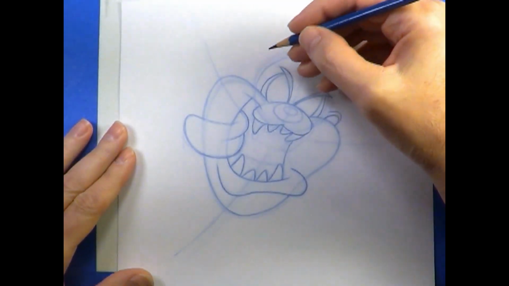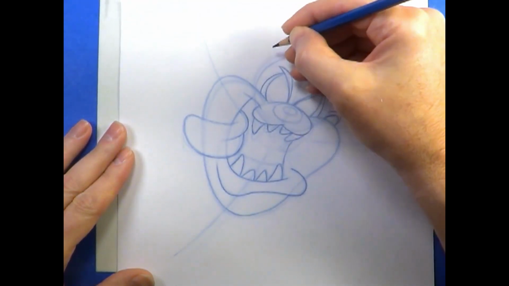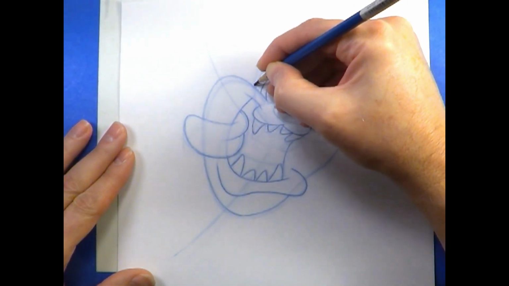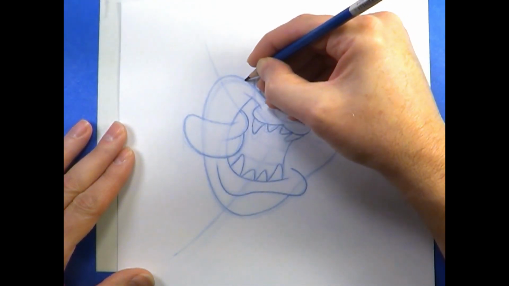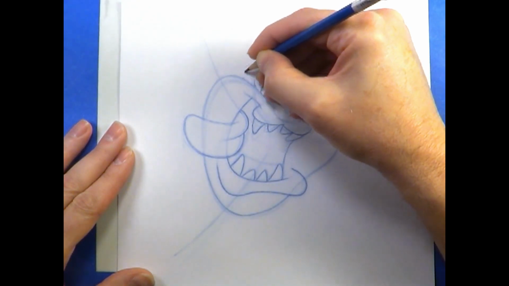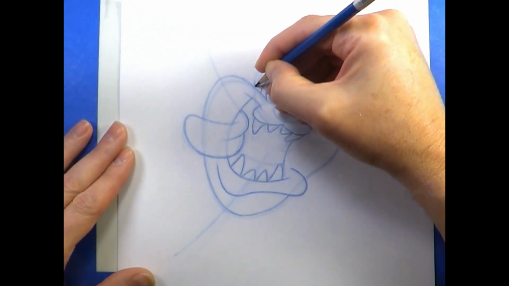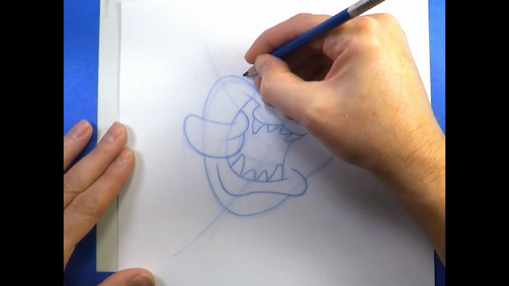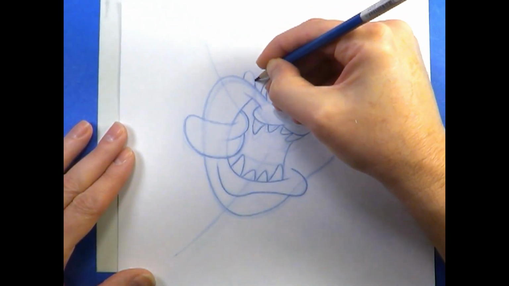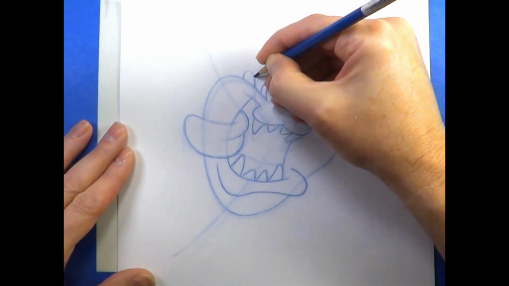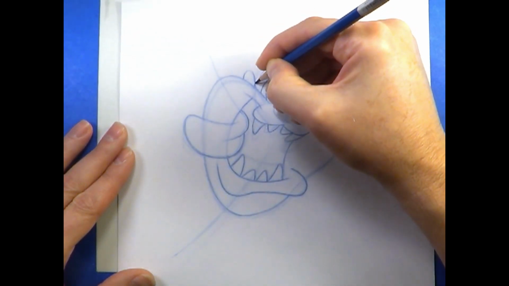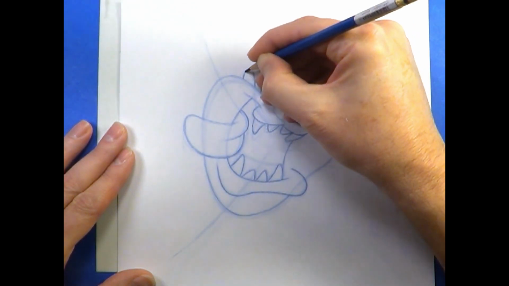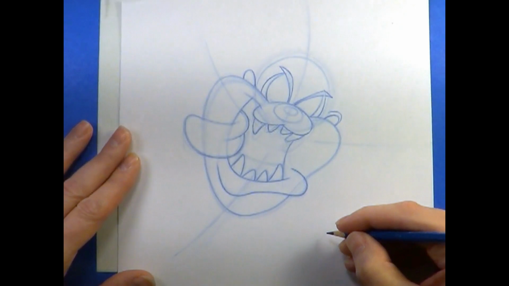Now again, I want to check the distance from the eye to the ear, and I think it's about right there, and I think this ear is about this wide. So I'm going to draw this shape coming up like this. I'm thinking something right in here for the shape of the inside of the ear, like that.